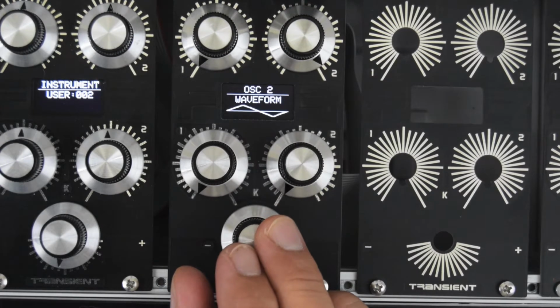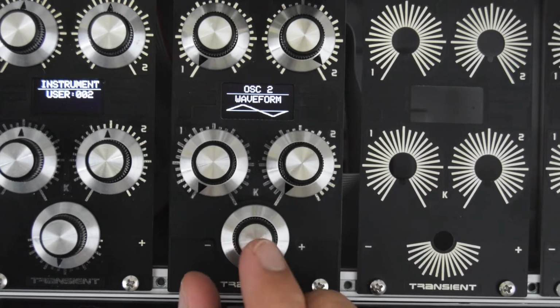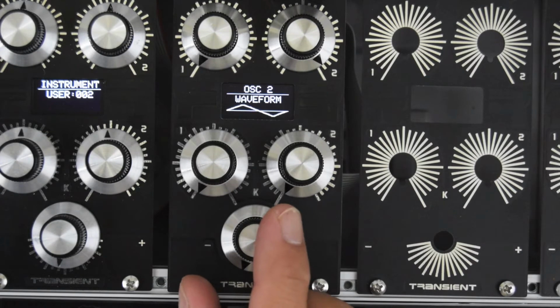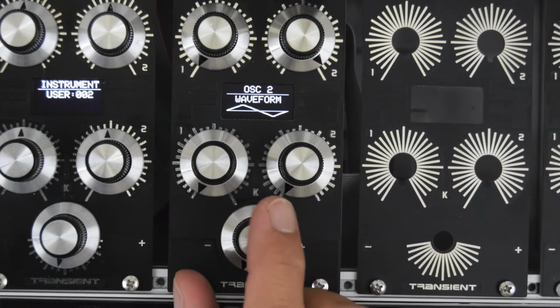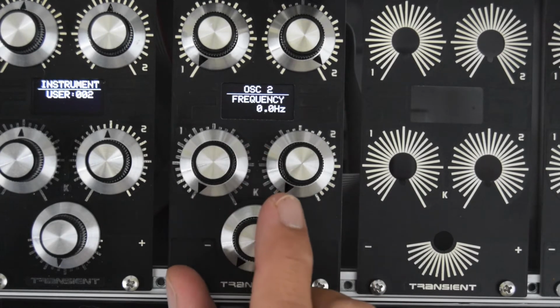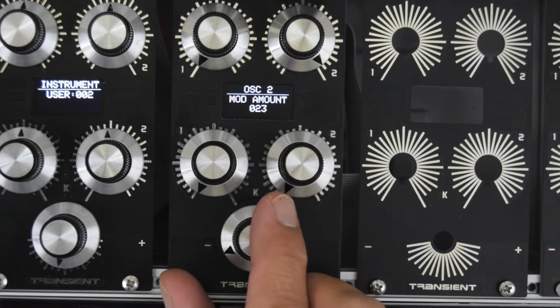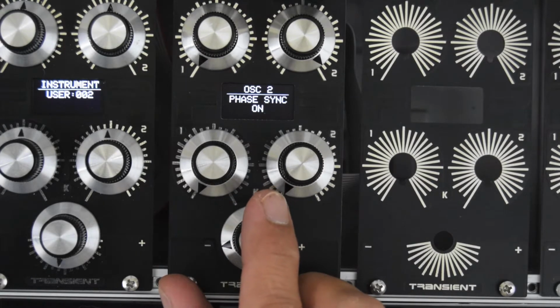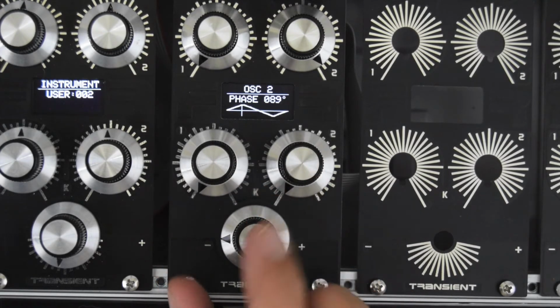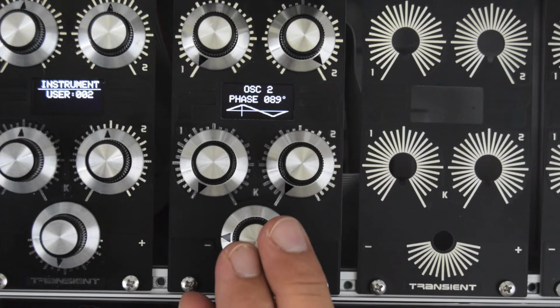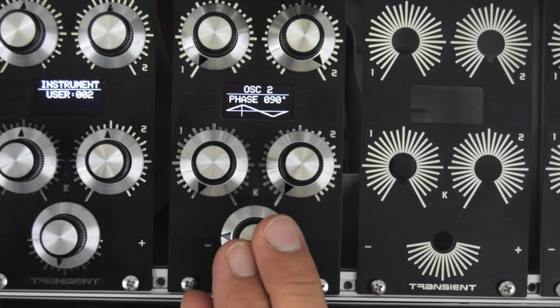And let's go look at oscillator 2 because we're using it to amplitude modulate sample 2. So again, it's set to a triangle. Its frequency is set to 0. Knob 2 is controlling the frequency. Mod amount is set to 23. That's exactly identical to modulation oscillator 1 settings. Phase sync is set to on as well. And now we see the phase is set to 89. I'm going to go ahead and set it to 90.